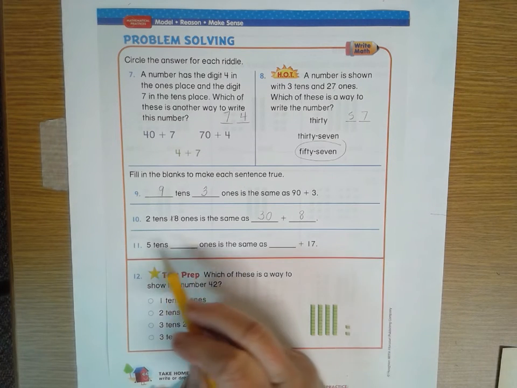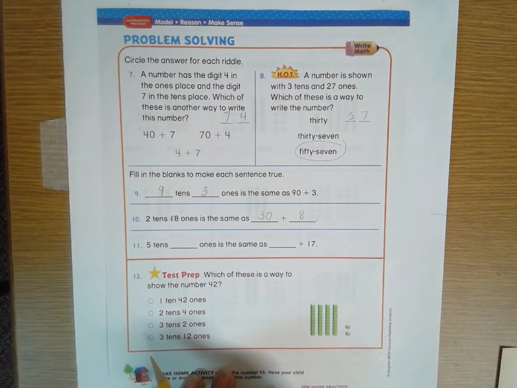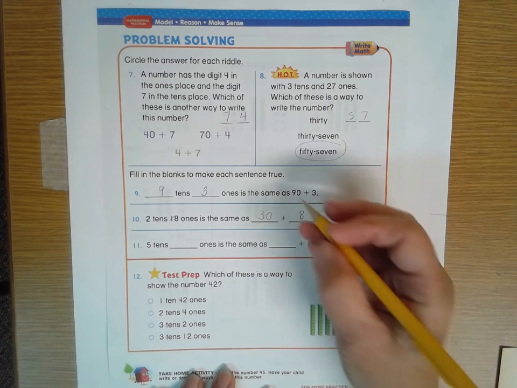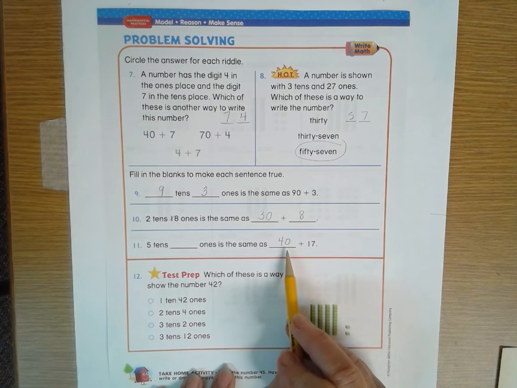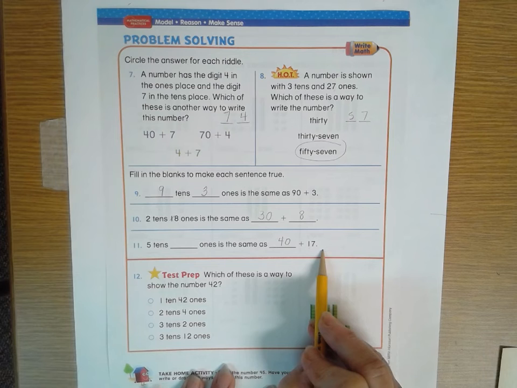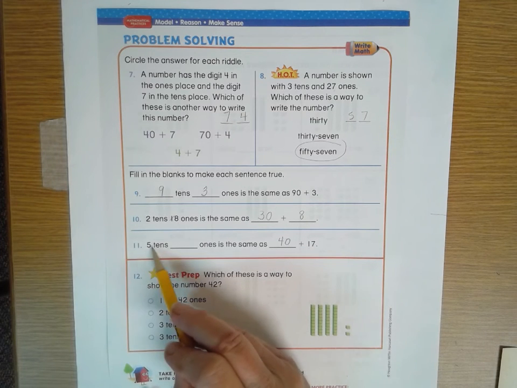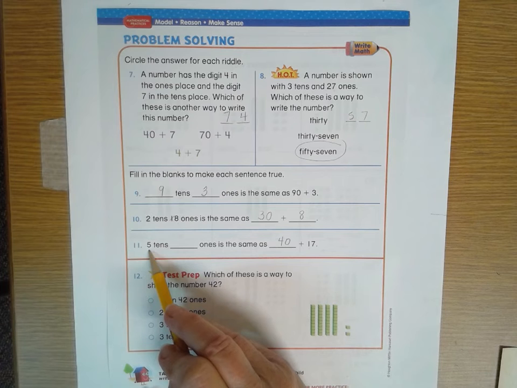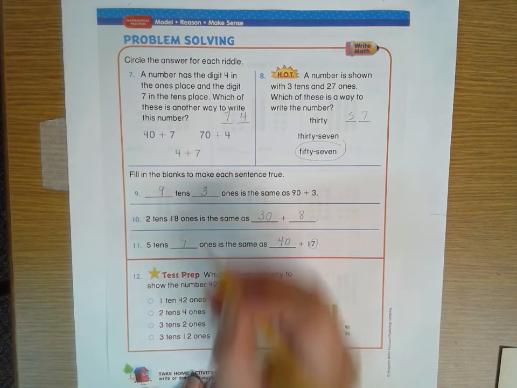How many 10s do we need to add to that 1 10 to give us 5 10s? We would need 4 10s. How much is 4 10s? Well, that would be 40. So if we have 40 plus 17, and we know that we're going to put that 1 10 and the 40 together to make the 5 10s, how much is left over? How many 1s? We have 7 1s left over.